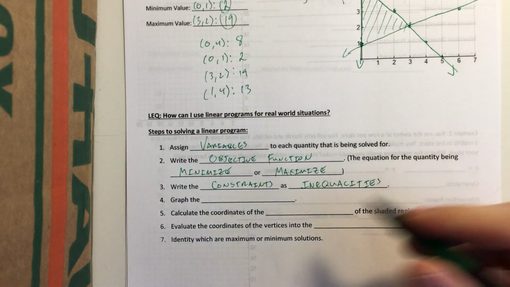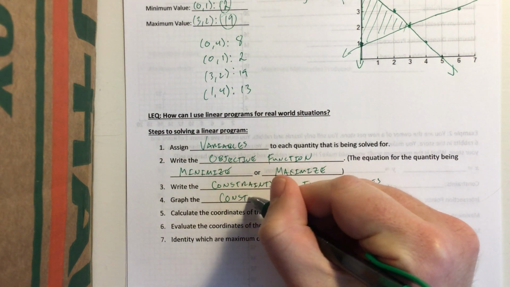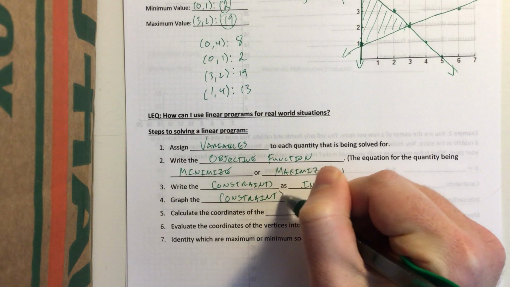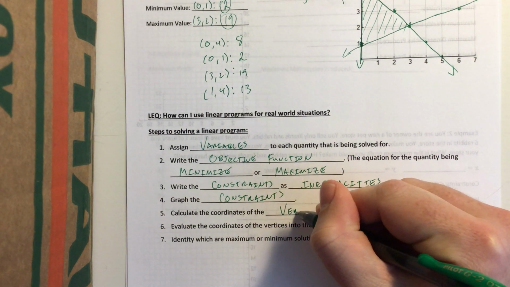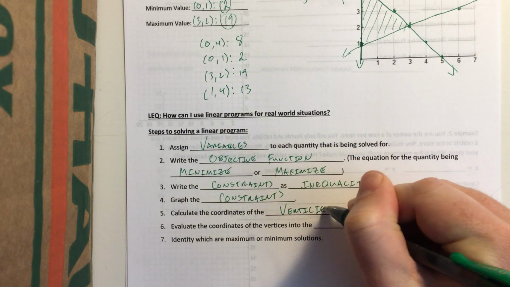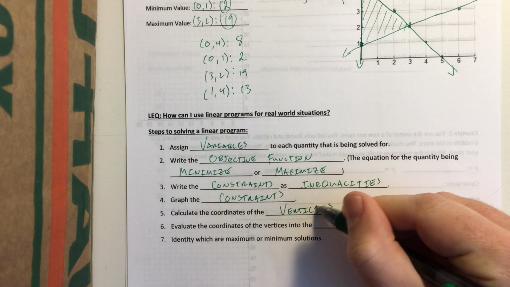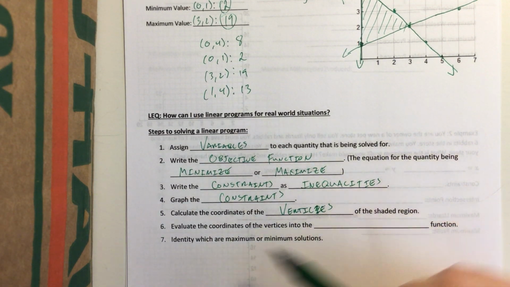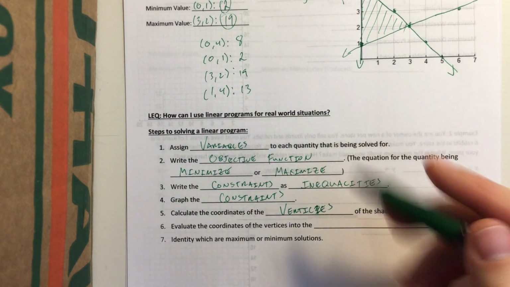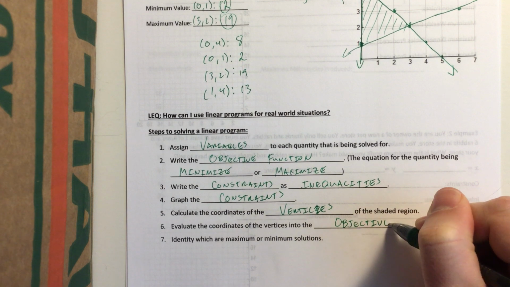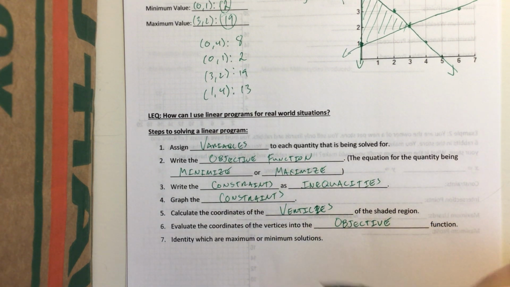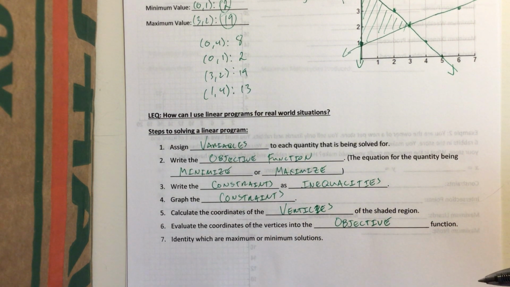And we're going to graph the constraints. Once we graph the constraints, we're going to calculate the coordinates of the vertices. That's sort of the intersection points. Evaluate the coordinates of the vertices into the objective function. So then we're going to take our intersection points and plug them into the objective function to figure out what our maximum and minimum value is.